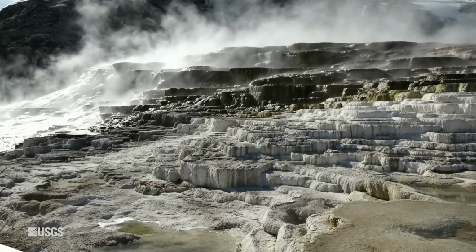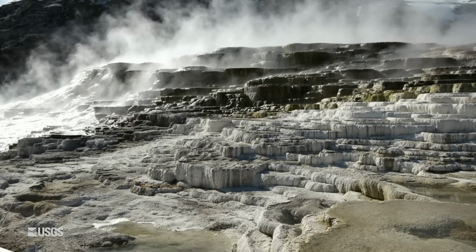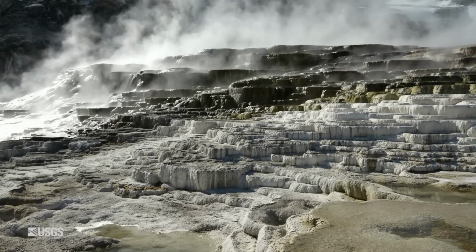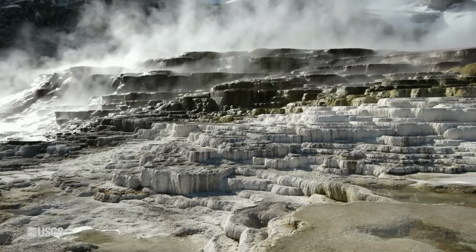This is the monthly update for August 1st of 2022, coming to you today from beautiful Mammoth Hot Springs in Yellowstone National Park. Now I thought over the next few months we might talk about the different types of hot springs that we can see in Yellowstone.